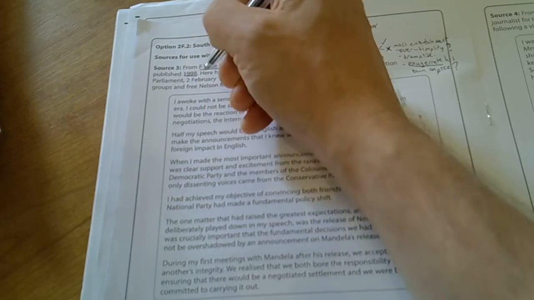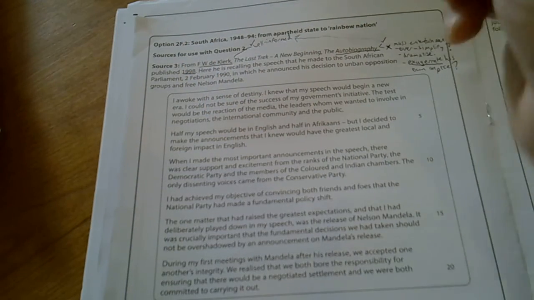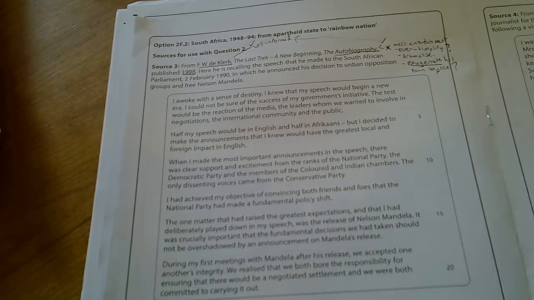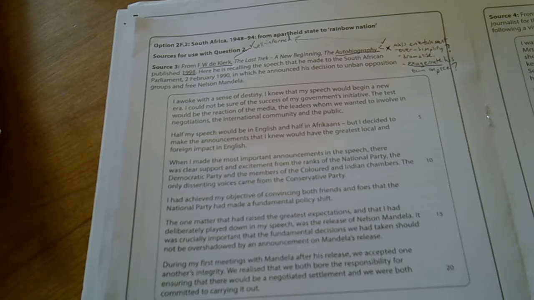I think there are pros and cons. Something you can generally comment on with nearly any source is whether or not it was subjected to censorship. If something was published in South Africa during apartheid, 48 to 94, it was probably subjected to quite serious state censorship, especially after 1956.